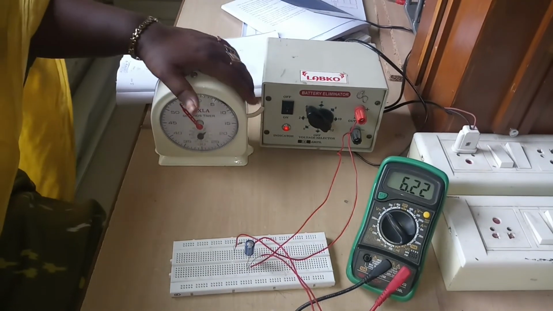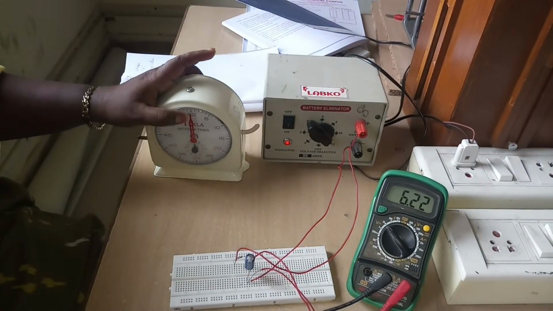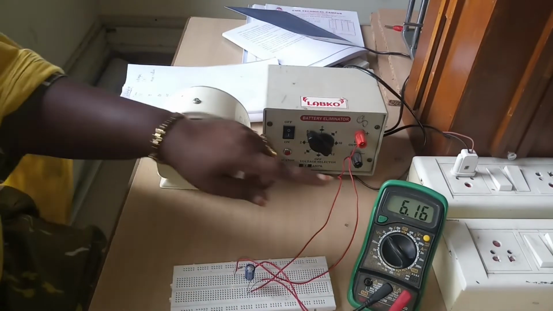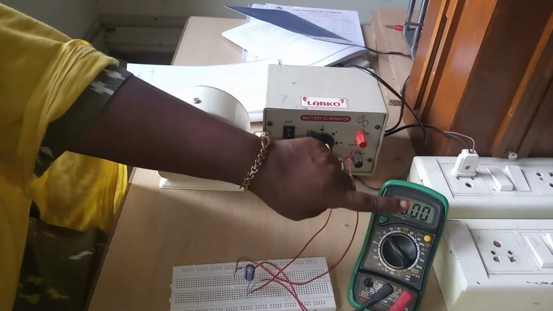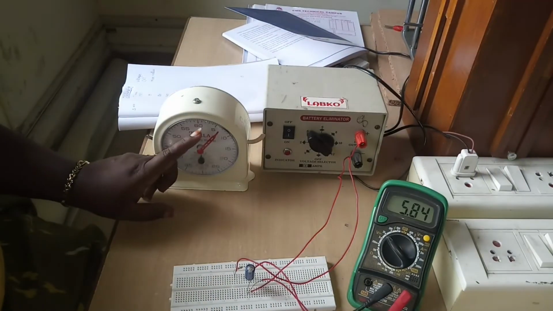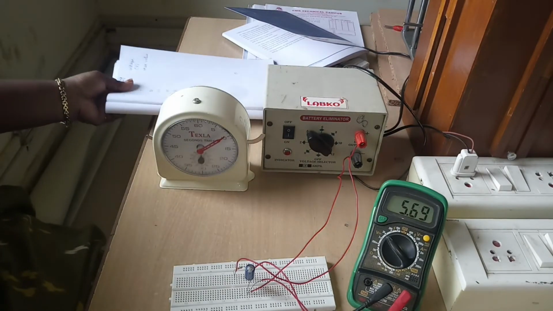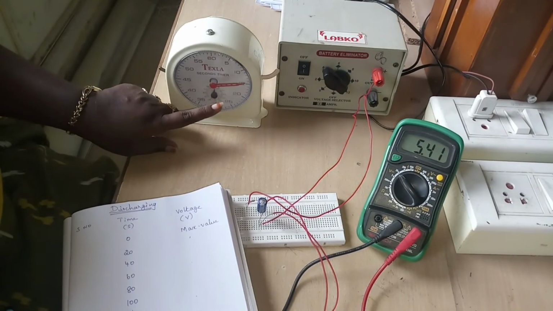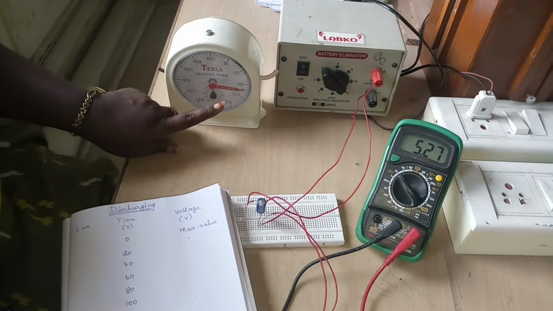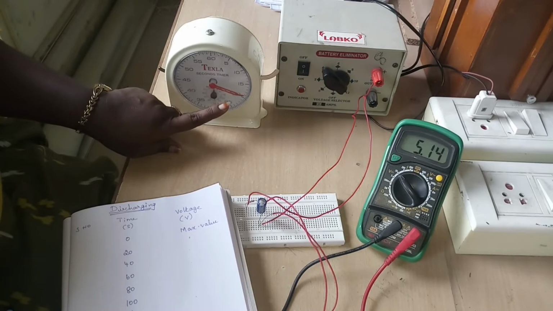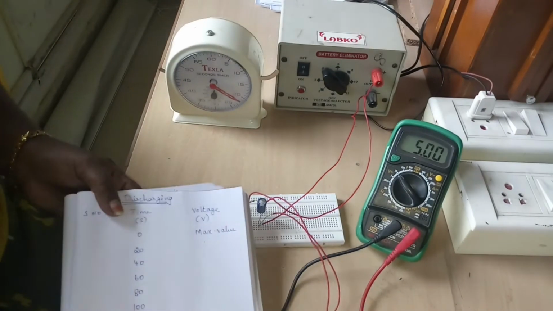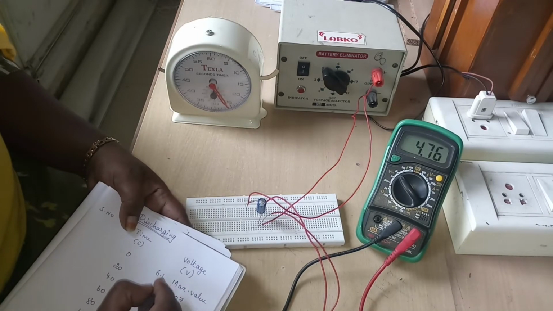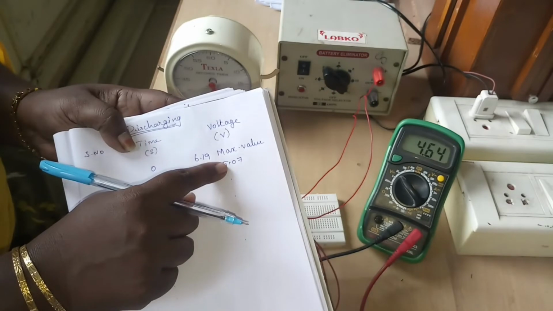Now you listen carefully. First I am resetting this stop clock. Simultaneously, switch off this power supply and switch on the stop clock. Now it starts getting down. It is going down, which means discharging takes place. For every 20 seconds, note down the discharging voltage. Now you see when it reaches 20, the value is 5.07. So like that you have to note down. The first maximum value is 6.19 and then for 20 seconds it is 5.07.